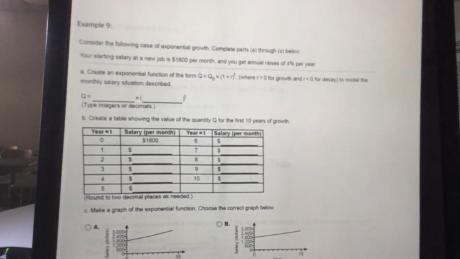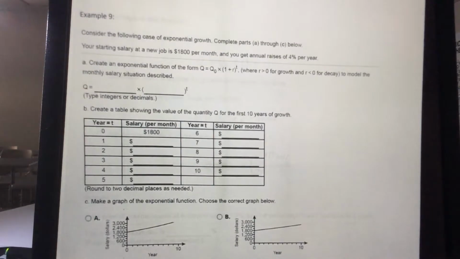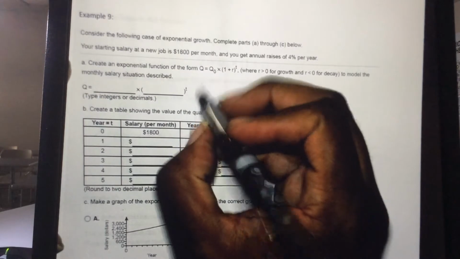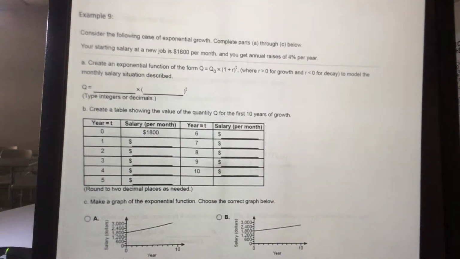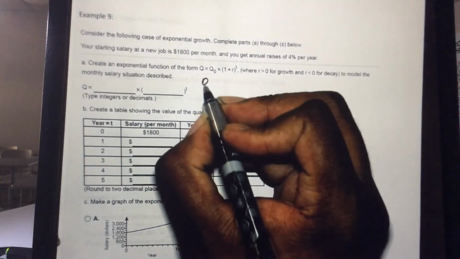Okay, here's another example. Consider the following case of exponential growth. Complete parts A through C below. Your starting salary at a new job is $1,800 per month, and you get annual raises of 4% per year. Okay, so we know that it's going to be increasing, that our fractional growth rate will be positive. Okay, and we want to create an exponential function of the form q equals q sub 0 times quantity 1 plus r to the t power. Well, here that q sub 0 is 1,800.